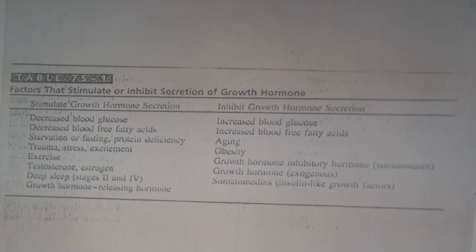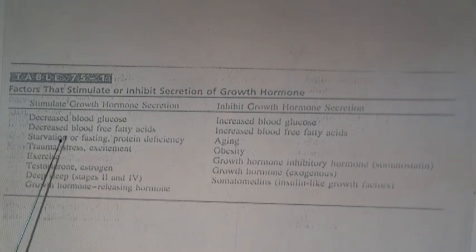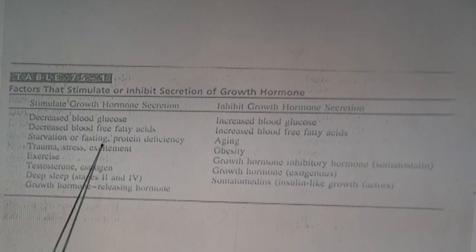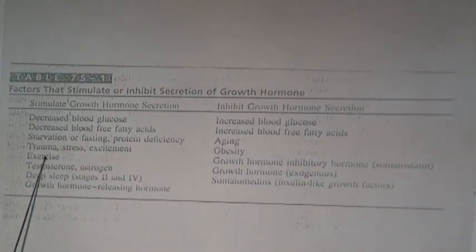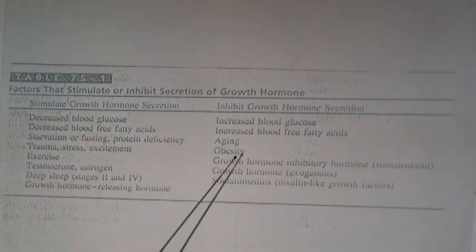Just to have an idea about the factors which stimulate growth hormone secretion and other factors which inhibit it. These factors stimulate growth hormone secretion: decreased blood glucose, decreased blood free fatty acid, starvation or fasting, protein deficiency, trauma, stress, excitement, exercise, testosterone, estrogen, deep sleep, and growth hormone releasing hormone.